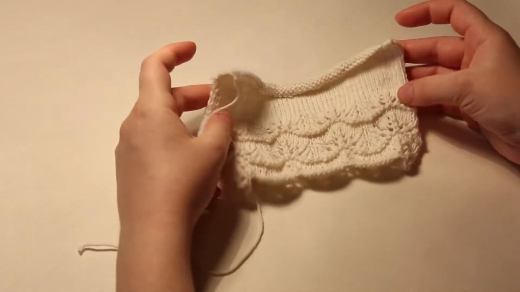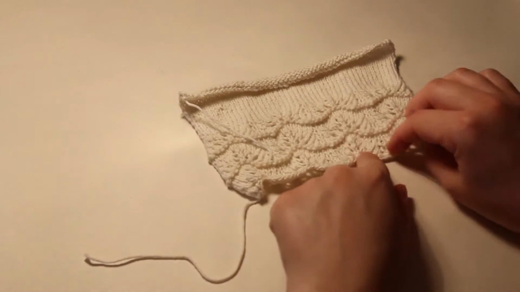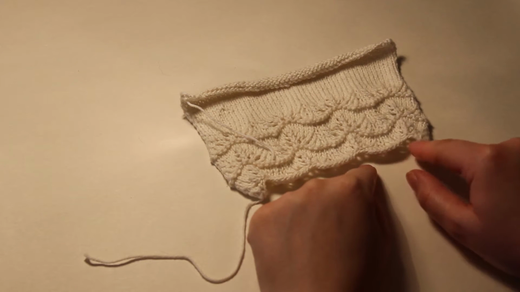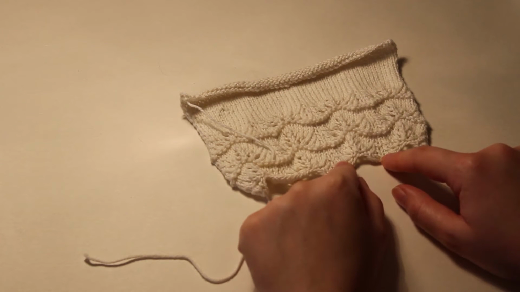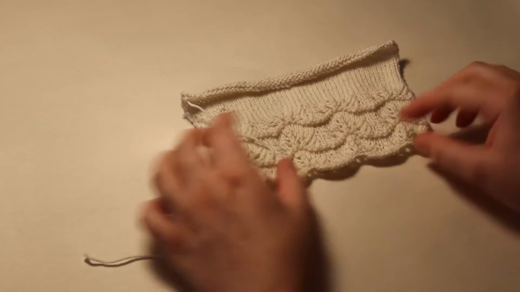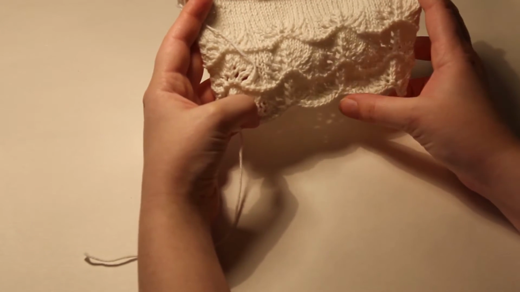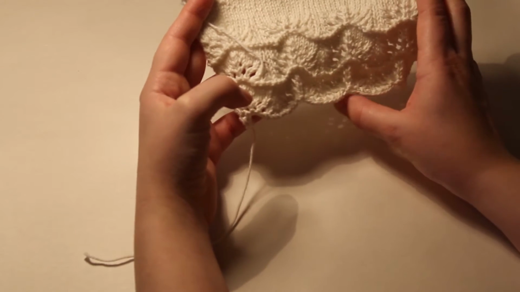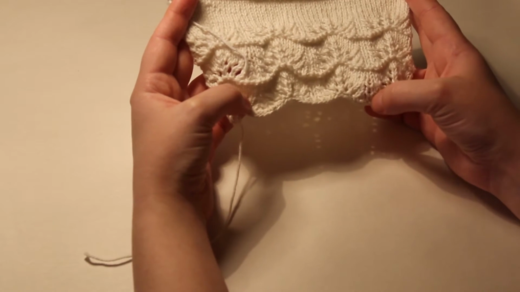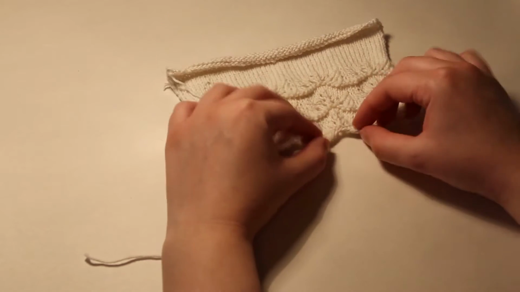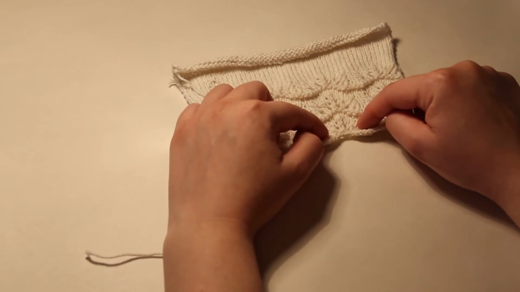So this lacy pattern is actually made up of all the places where you can see that it bevels downwards. Is that the right word? Every time you have something that goes out here, you actually have the decreases. And then every time you have something that is scrunched upwards, these are the increases.